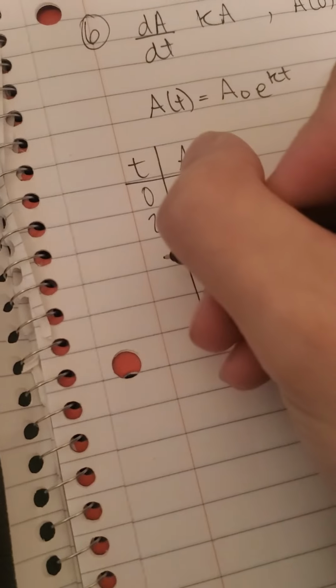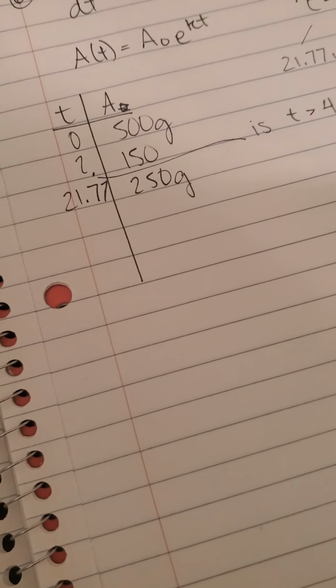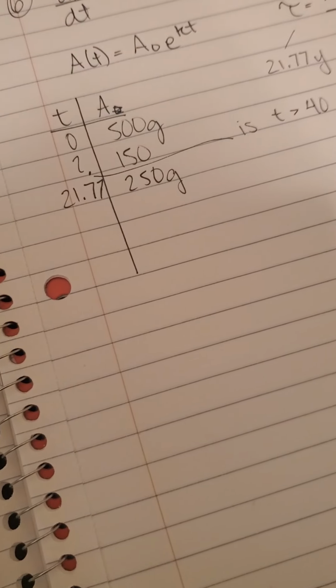So if we have another time of 21.77, this should be 250 grams theoretically. And so let's do stuff with that. Let's think about this.